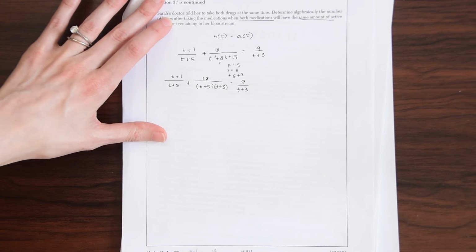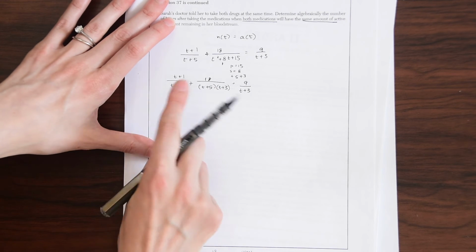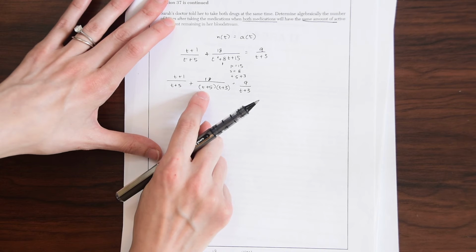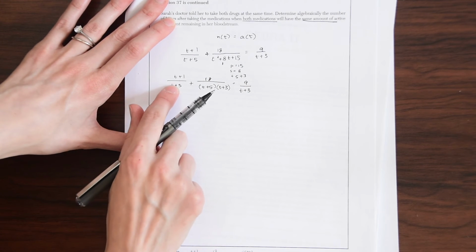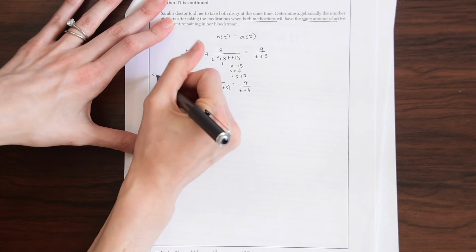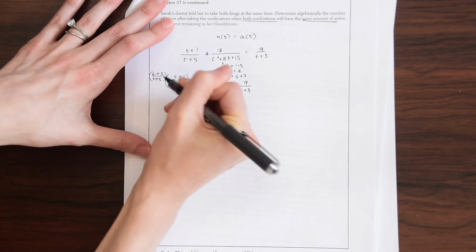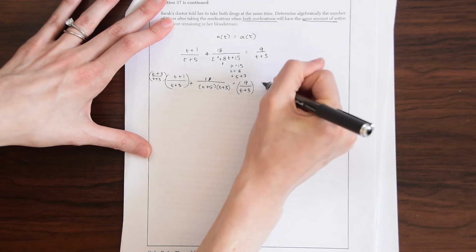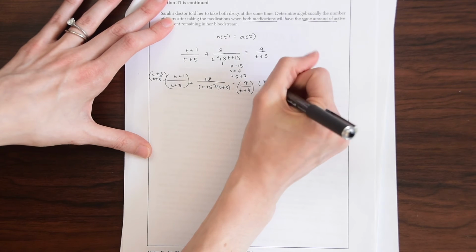So now notice we want to get these to have a common denominator across the board. We have T plus 5 times T plus 3 over here. So over here, notice on the denominator we're missing T plus 3. That means we're going to multiply the top and bottom by T plus 3. And then over here, we're going to do the same thing with the missing binomial, which is T plus 5 on this side.